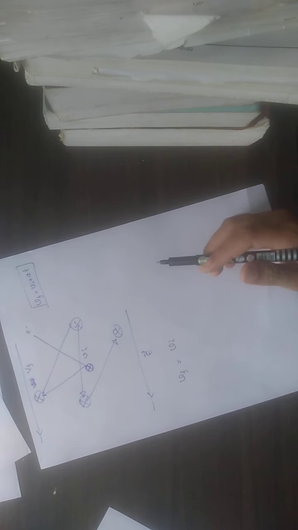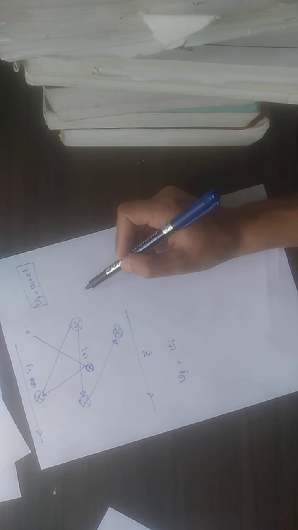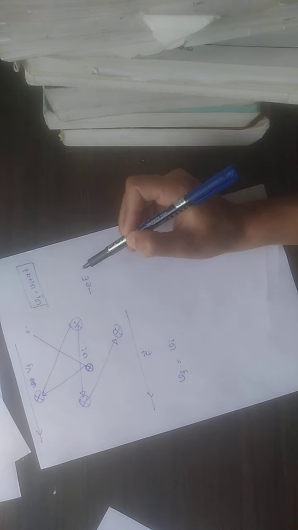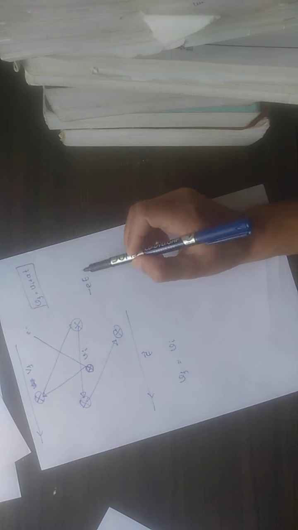Now what is the acceleration of this electron in this electric field? In an electric field, an electron will experience a force of minus e into E. This is the force experienced by the electron in the presence of electric field.